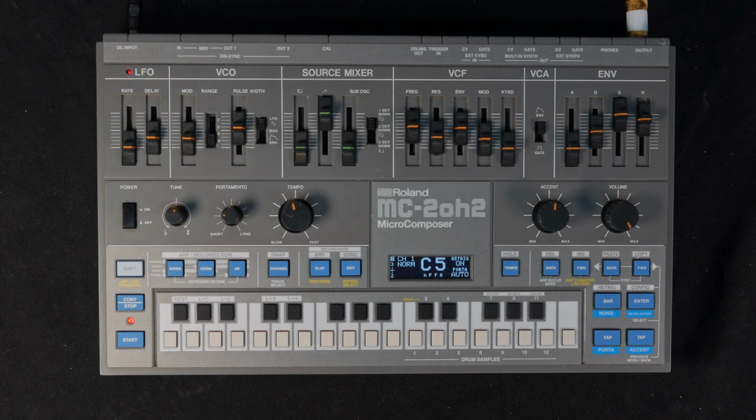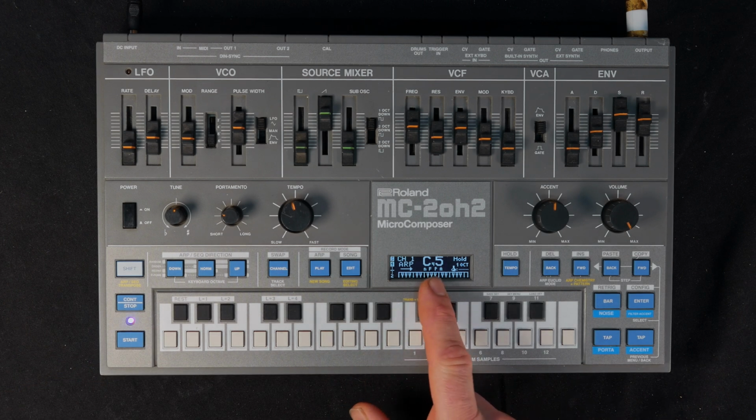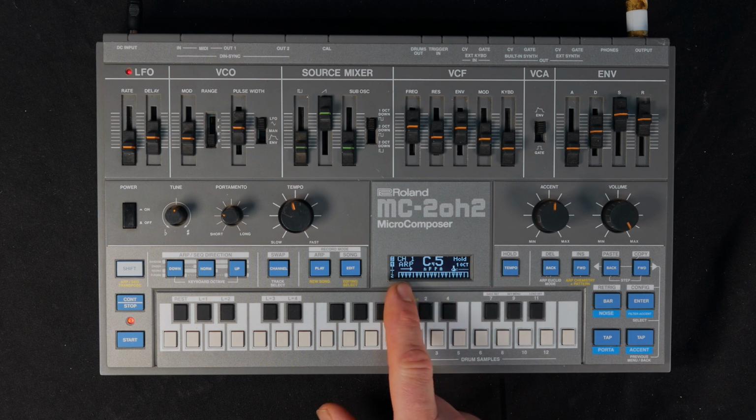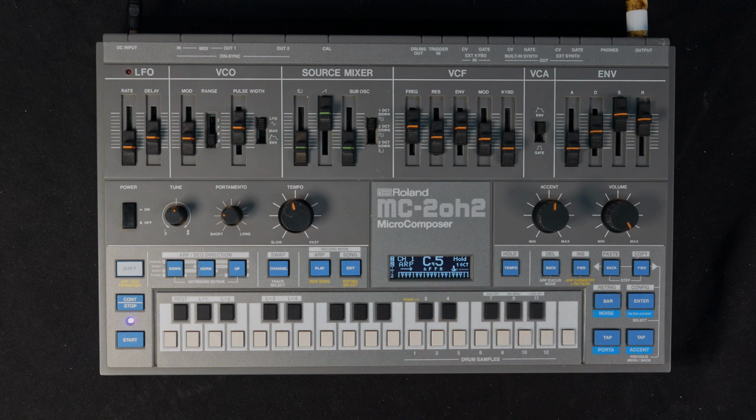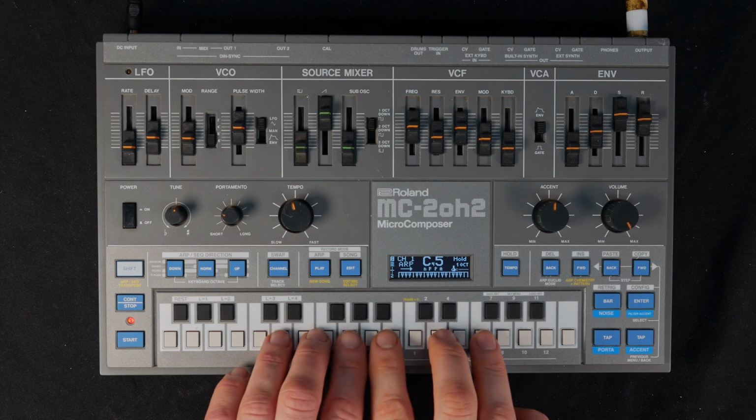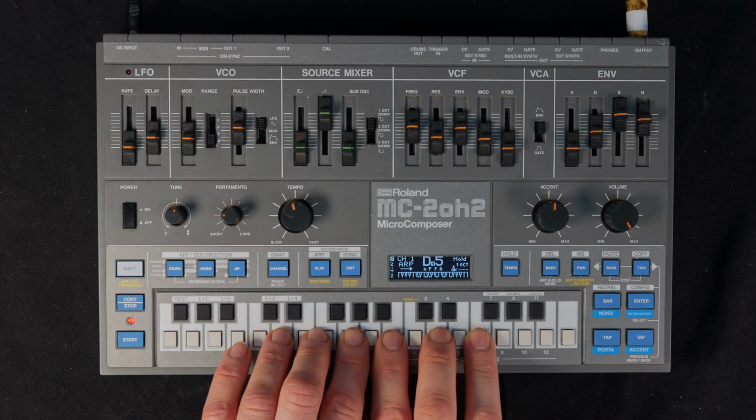Let's have a look at the arpeggiator. We enter the arpeggiator by pressing Shift and Arp, and now we are in the arpeggiator view. We can see the last played note, the arpeggiator direction. We can see the status of hold, how many octaves we are arpeggiating, and the chemistry pattern. If we now press some keys, you can hear the arpeggiator playing.